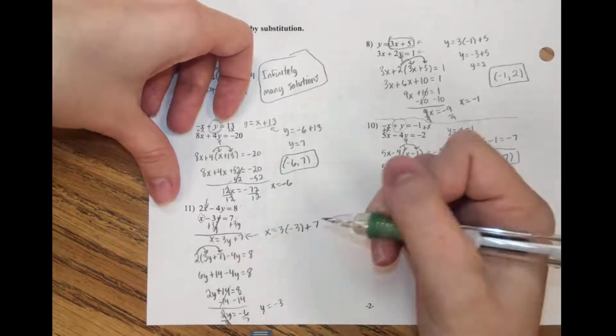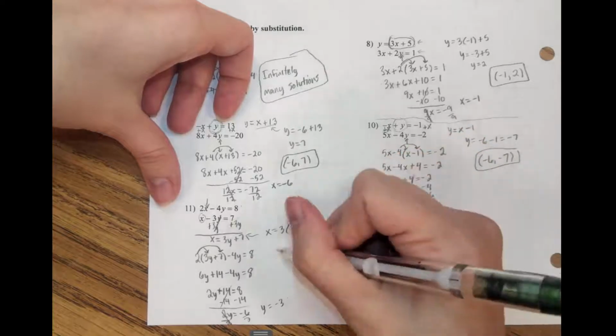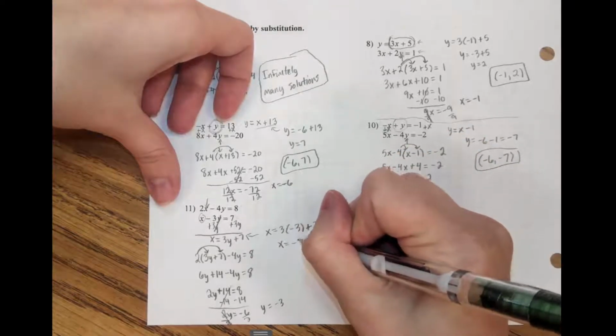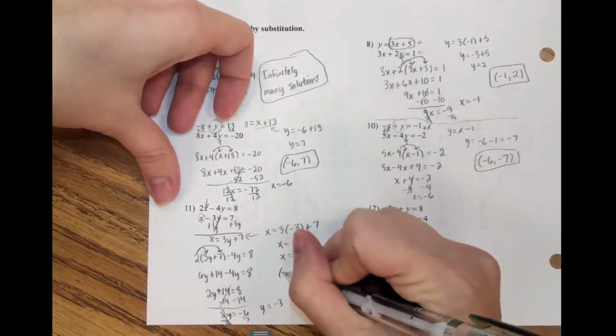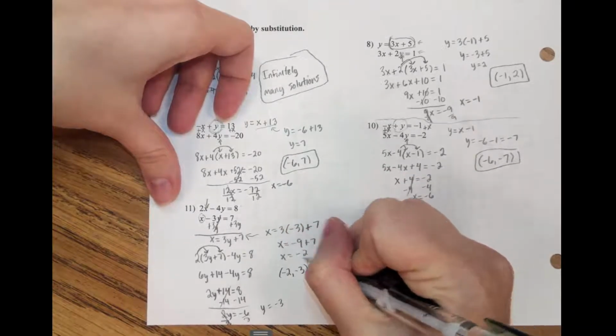So we want to plug the negative 3 here. 3 times negative 3 is negative 9. Negative 9 plus 7 gives us negative 2. So I get negative 2 comma negative 3.